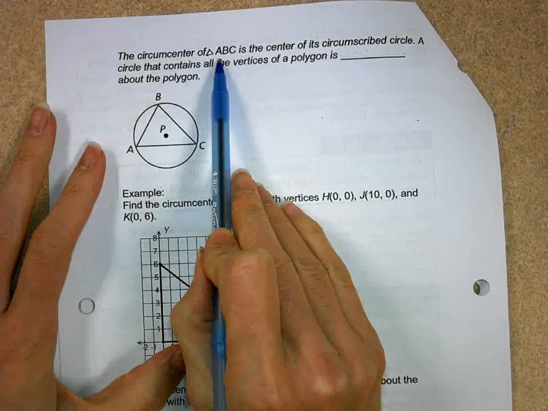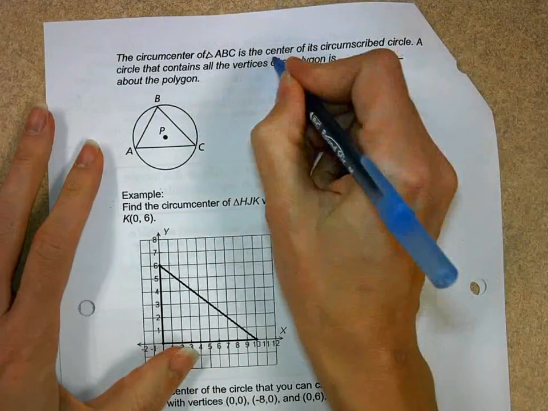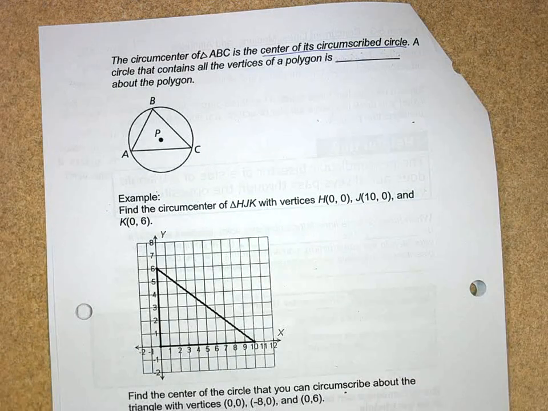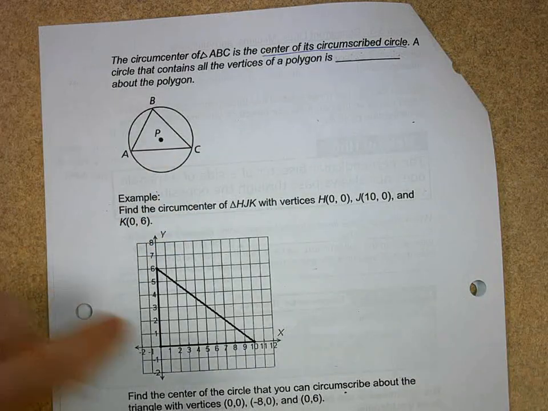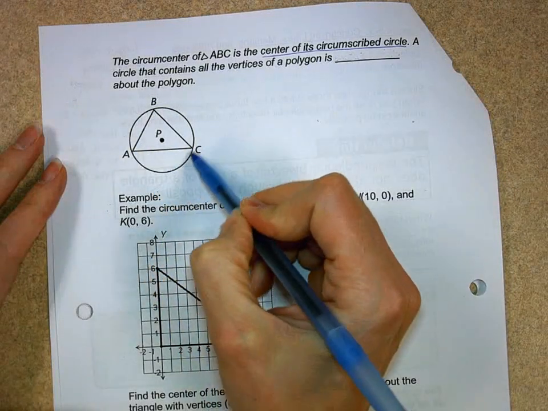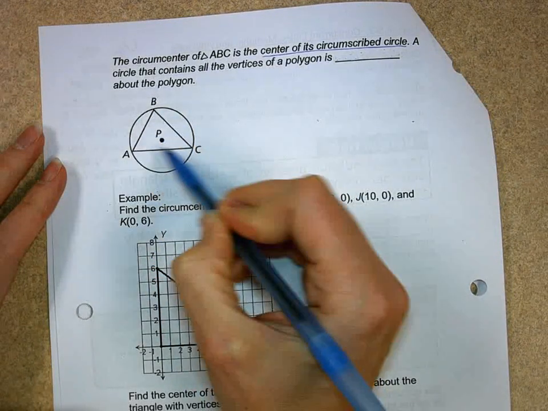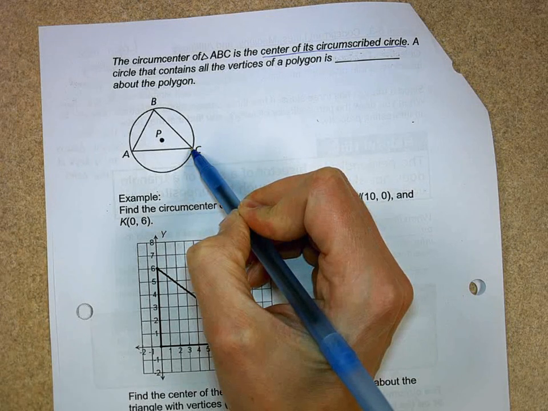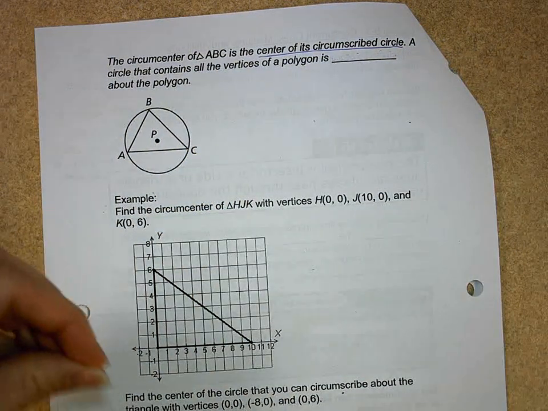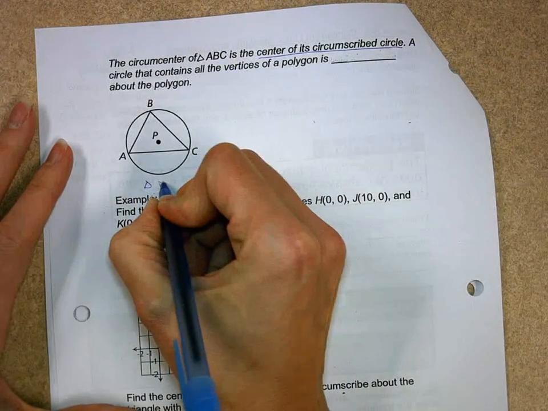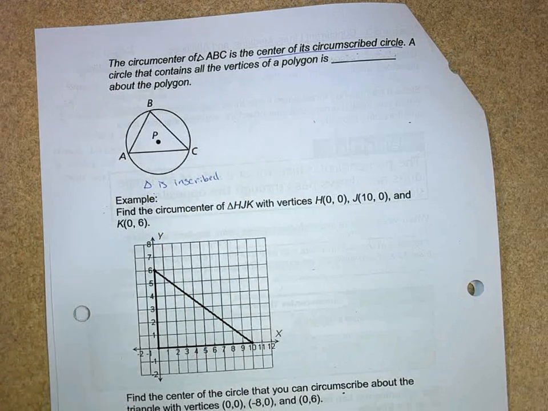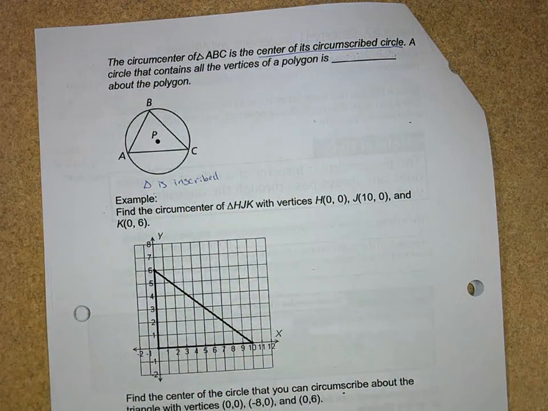The circumcenter of triangle ABC is the center of its circumscribed circle. What does that mean? Circumscribed means it goes circumference-wise. It goes on the outside. So notice the circle goes on the outside of the triangle, but the triangle's vertices always have to be on the circle. We would describe the triangle as inscribed, because it's on the inside, but its vertices are touching each side.